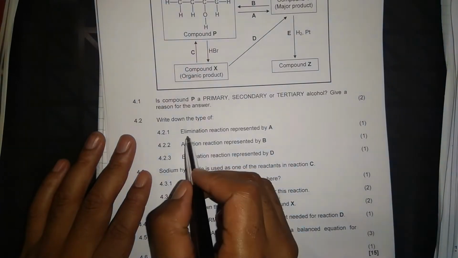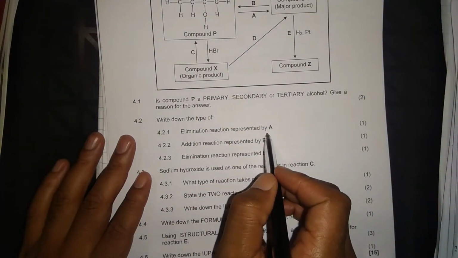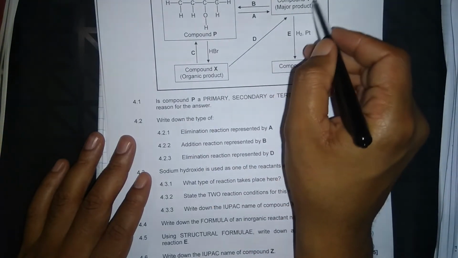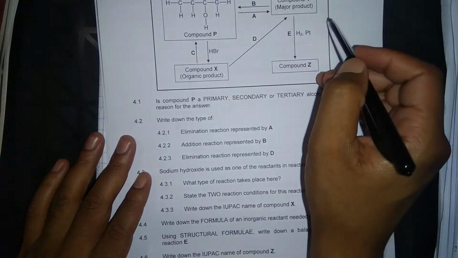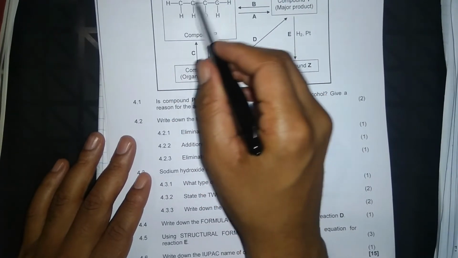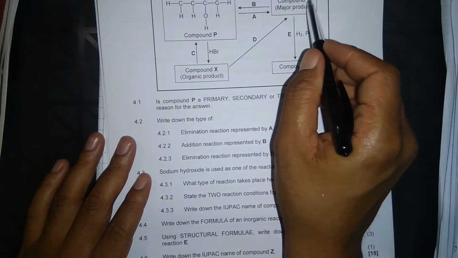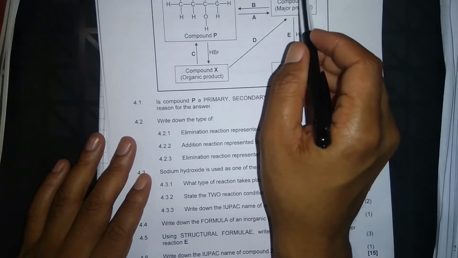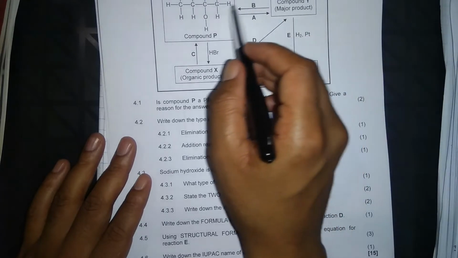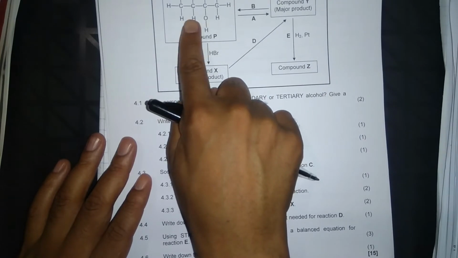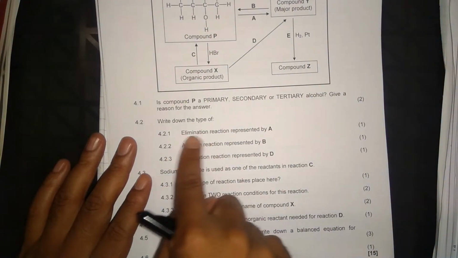4.2, write down the type of elimination reaction represented by A. Reaction A, from compound P, we are going to form compound Y based on the arrow. An alcohol reacts to form compound Y, which is an alkene. Alkene is a double bond, so in order for a double bond to form, something must get eliminated. So this is an elimination reaction.